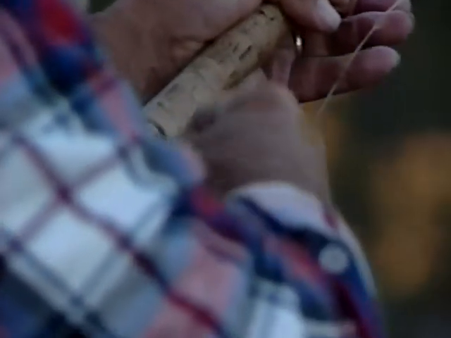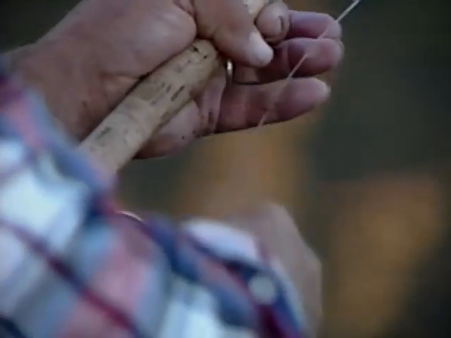Put any more pressure on it. I'm putting a lot. I haven't seen this thing yet. Now I've got an idea why she's pulling so hard.